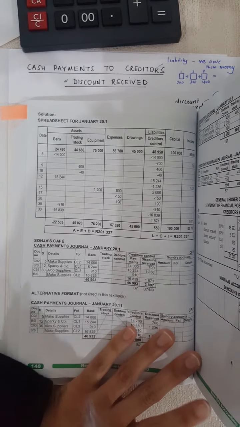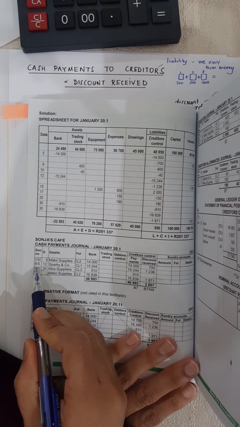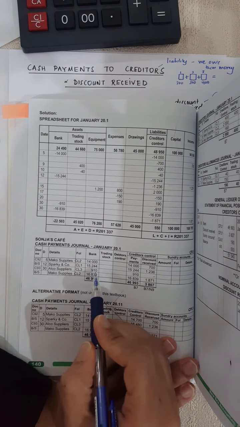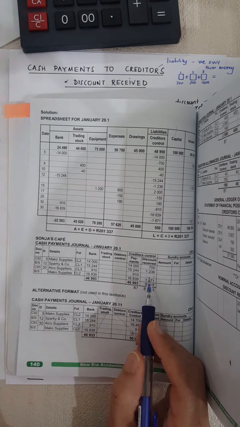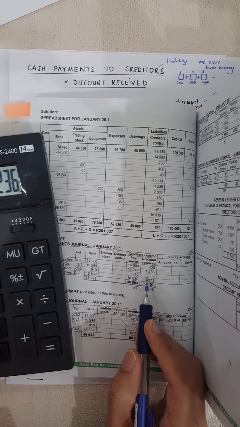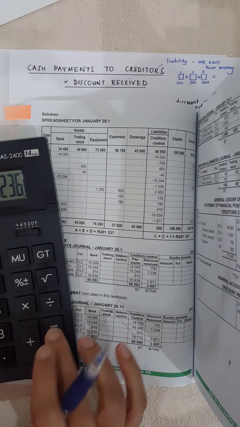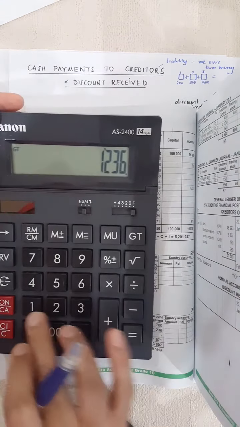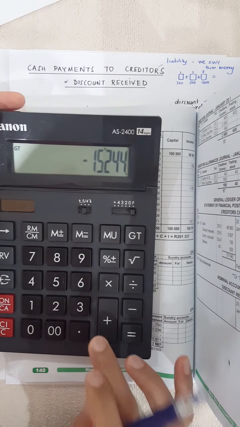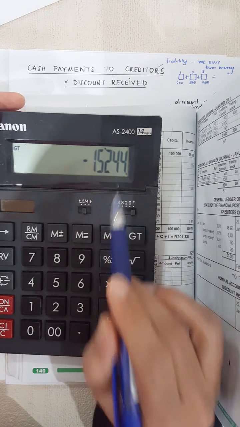So the CPJ, you can see on the 12th, we're using our bank statement on the 12th, and from the bank, can you see my discount received amount is 1,236, right? And I have to minus it from that. What was the amount there? 16,480. So I've actually paid 15,244.